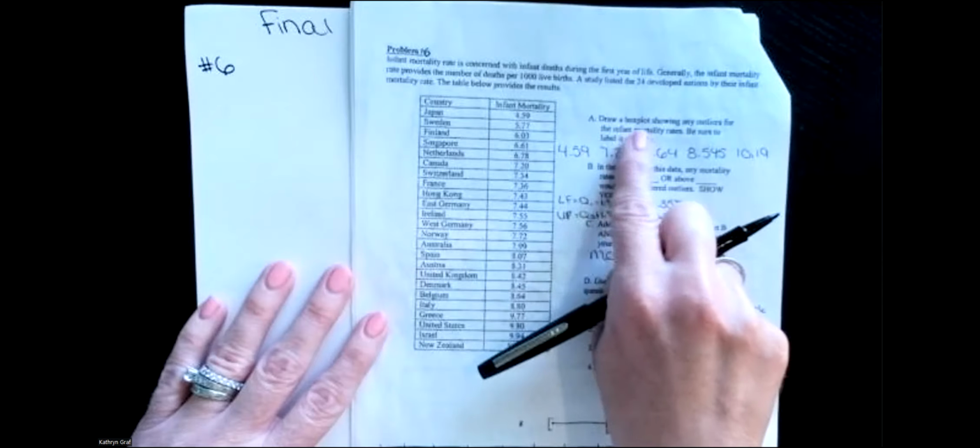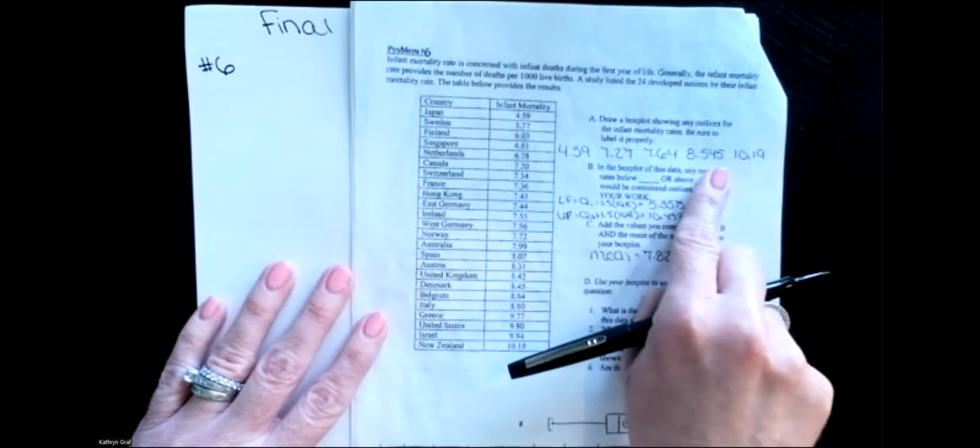I actually already put this in Minitab because right away it says draw a box plot. That means I have to get the 5-number summary. I'm going to calculate the fences, all of that stuff. So I have to go ahead and put this into Minitab and get my mean, standard deviation, my 5-number summary, all that stuff. So I actually already did that. So I'm going to share my screen so you can see my Minitab here.